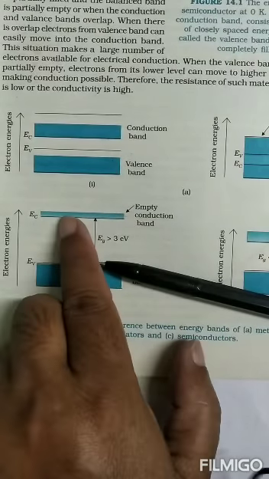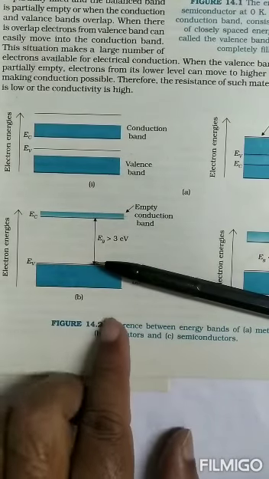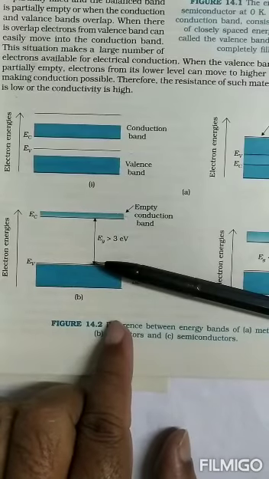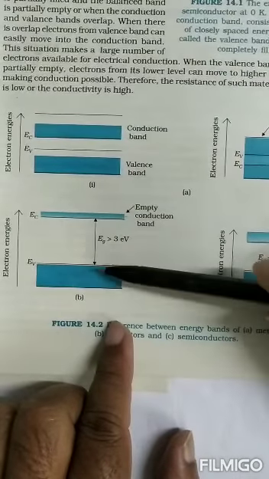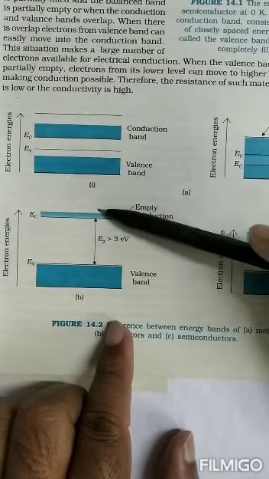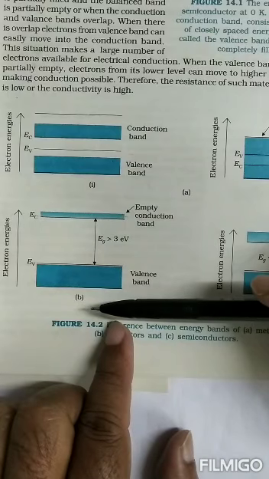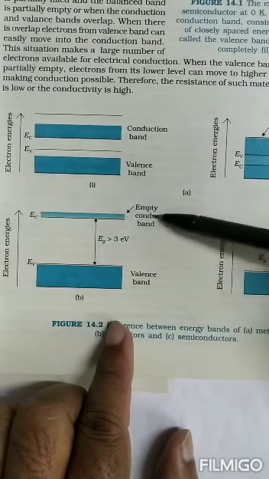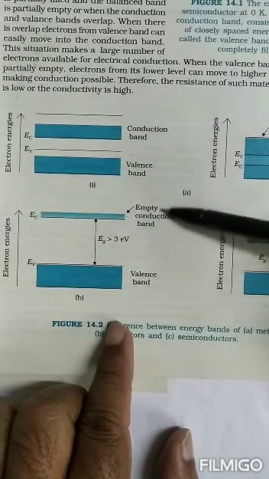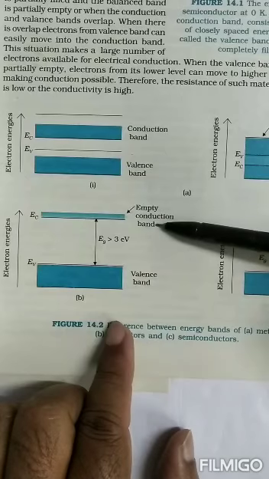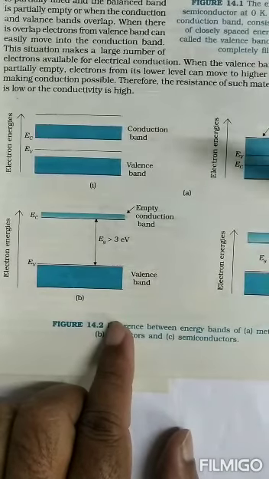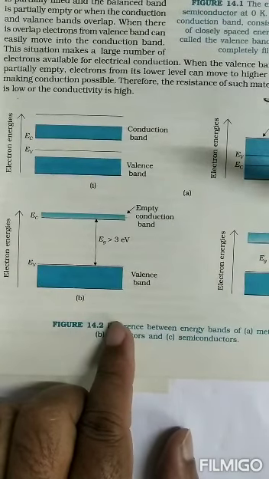If the energy gap between the conduction band and valence band is more than 3 electron volt, an electron cannot jump from the valence band to the conduction band by absorbing thermal energy. So therefore, the conduction band is completely empty. Have you seen? The conduction band is completely empty. Therefore, current cannot flow through an insulator.